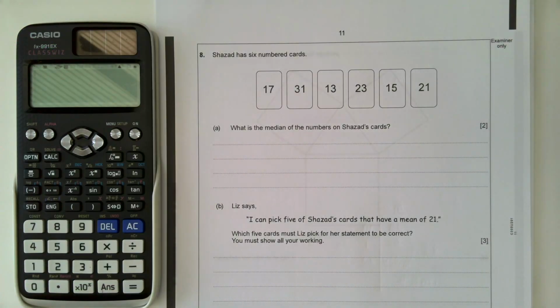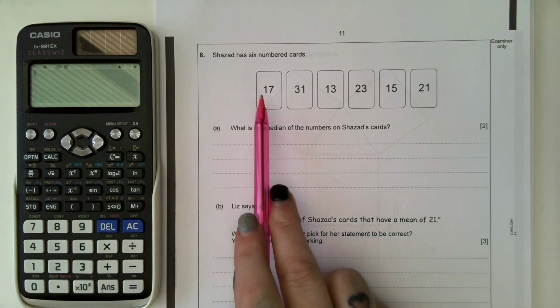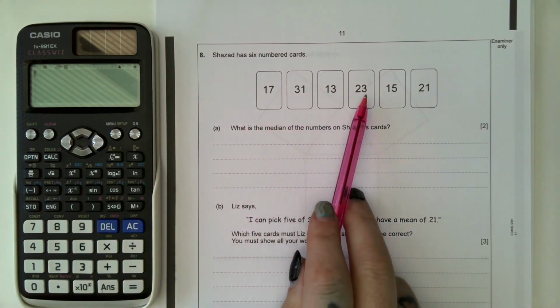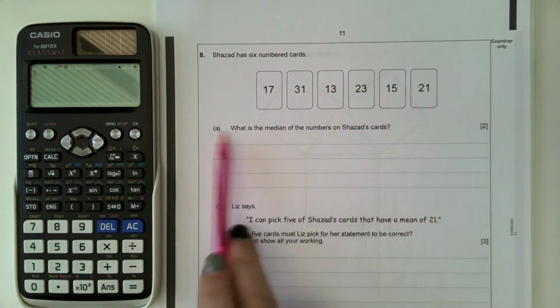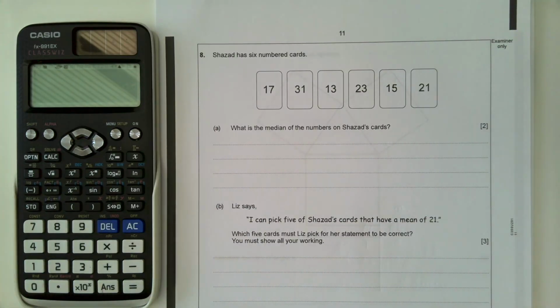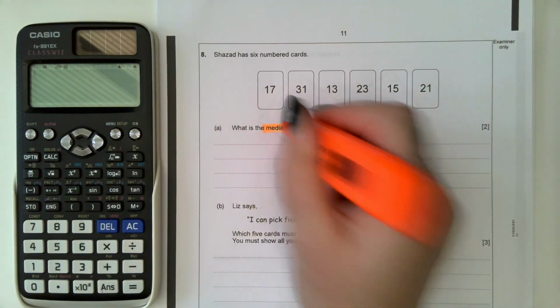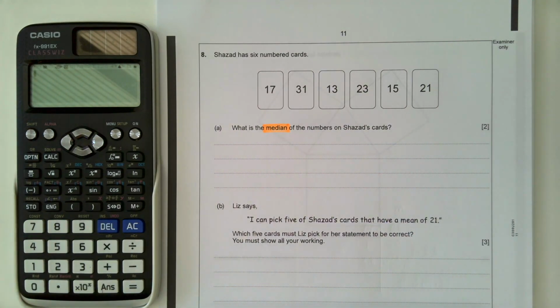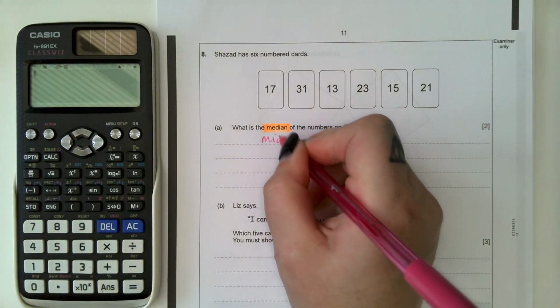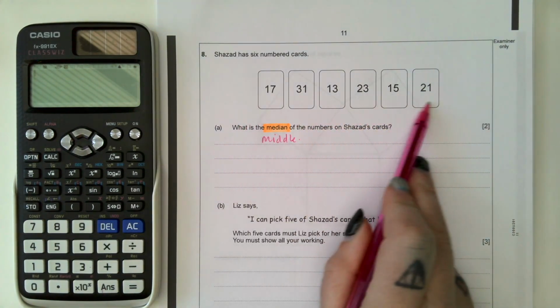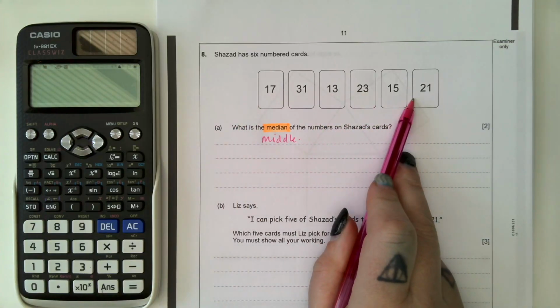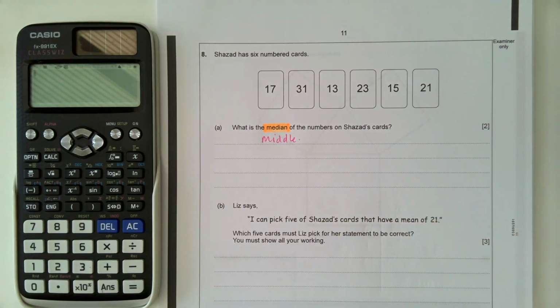Question 8. Shazad has 6 numbered cards: 17, 31, 13, 23, 15 and 21. Part A, what is the median of the numbers on Shazad's cards? So the median is the middle. So I need to put these numbers in order. I'm going to go from smallest to biggest, and then I need to find the middle number.